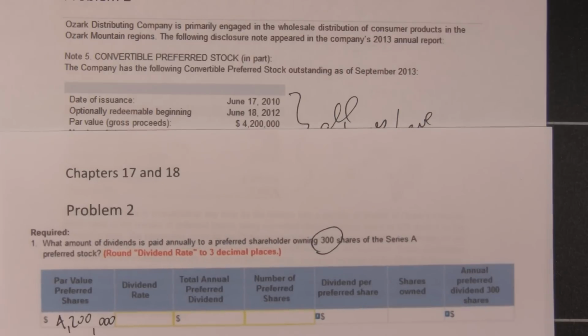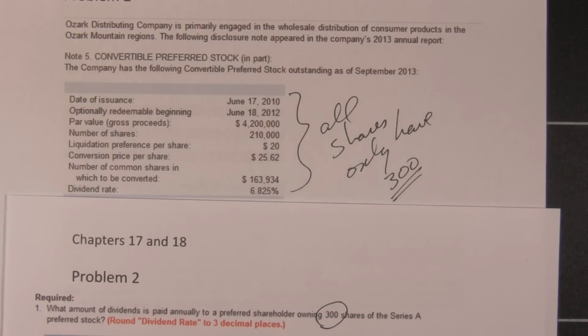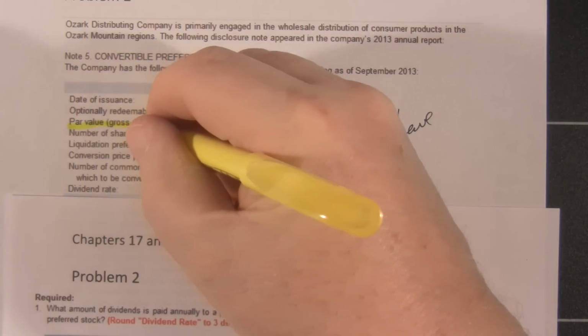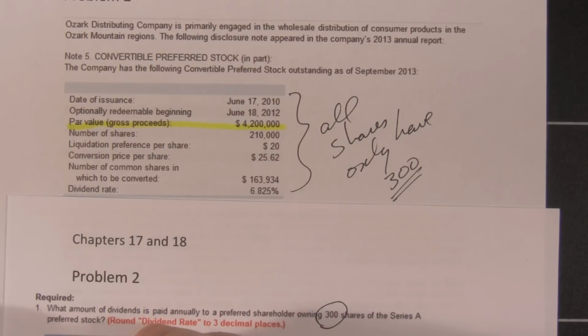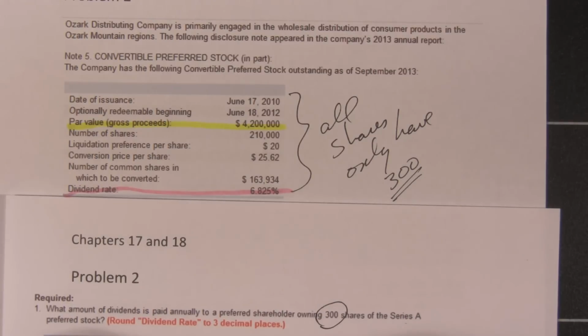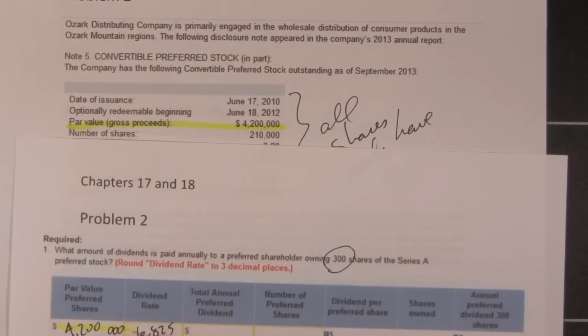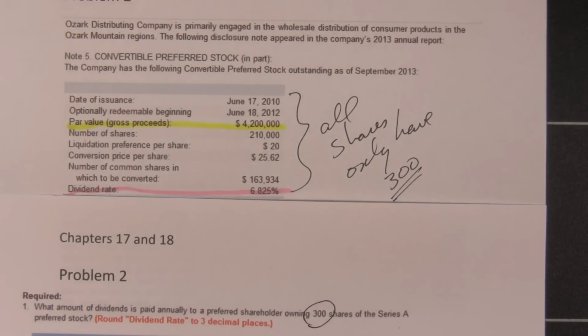4,200,000. The next thing it asks us is what is the dividend rate, and that's given to us, 6.825. So let me highlight these things as I grab them, okay? Par value. And then the dividend rate, 6.825. So then it says what is our total annual dividend? So our total annual dividend is going to be the paid in amount times the dividend rate, okay?